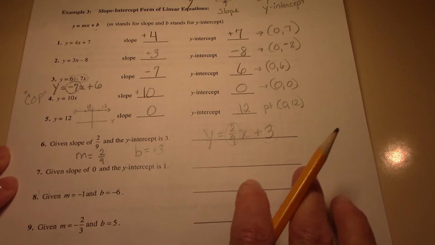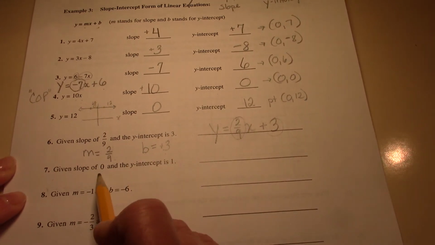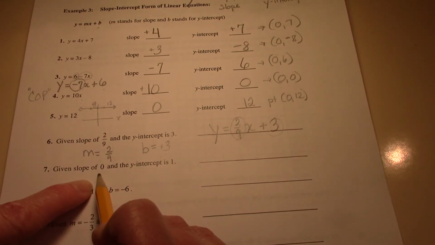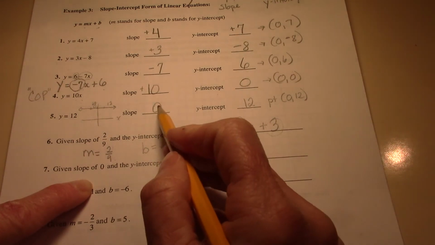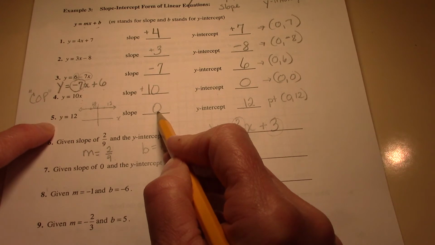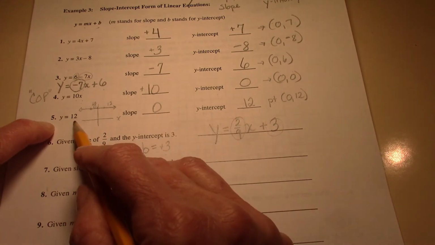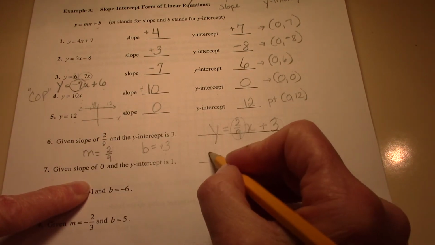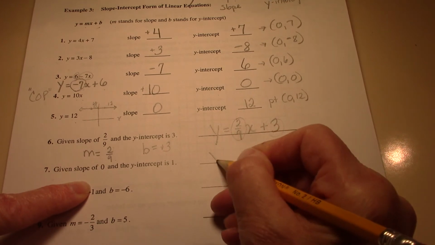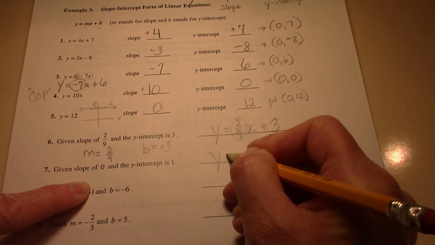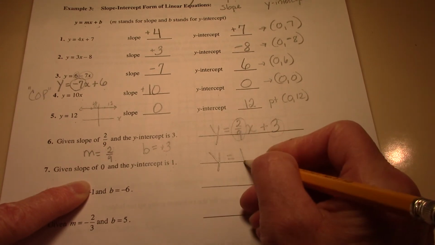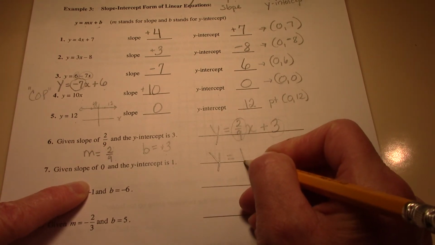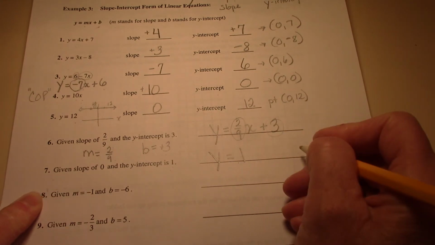Given the slope of 0 and the y-intercept of 1. Well, we said a slope of 0 had an equation that looked like this, and it crossed at 12. So this one would be y equals, where is it crossing? y equals 1. There is no slope. Slope is 0. So this is a flat line.